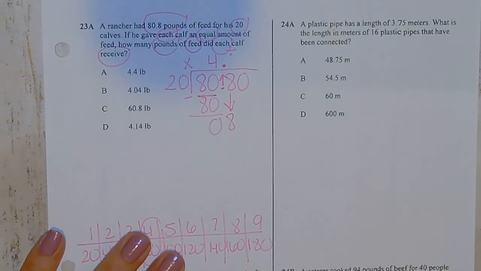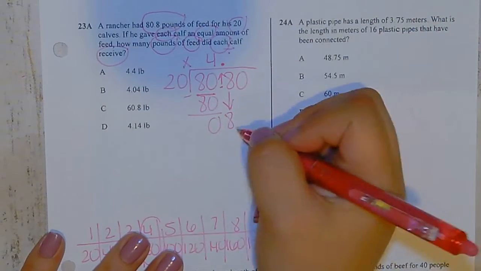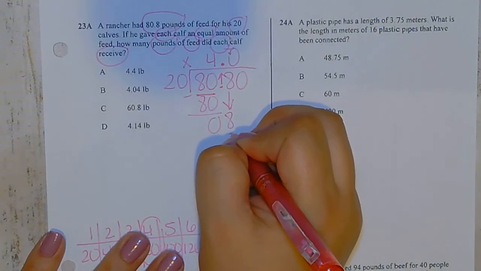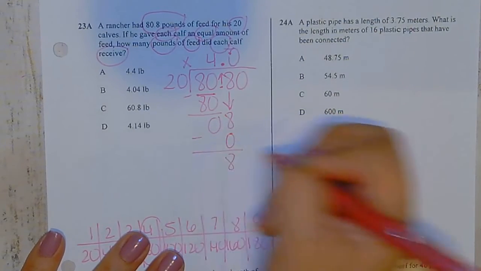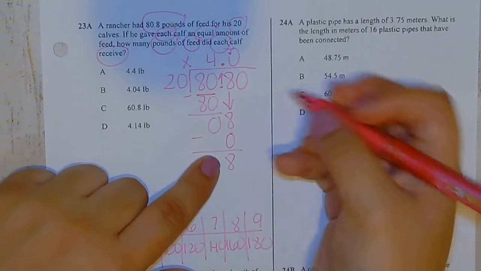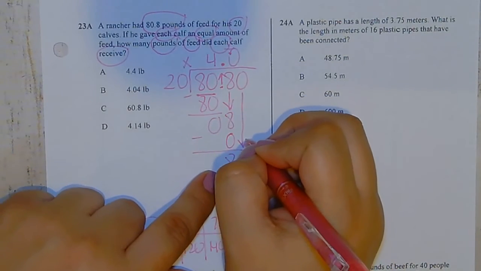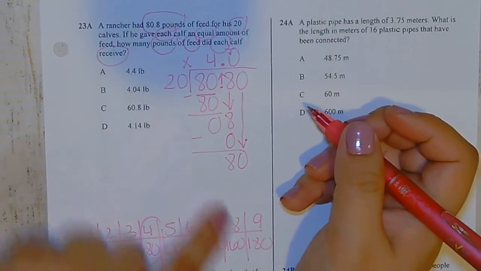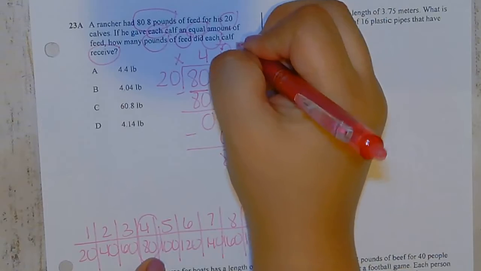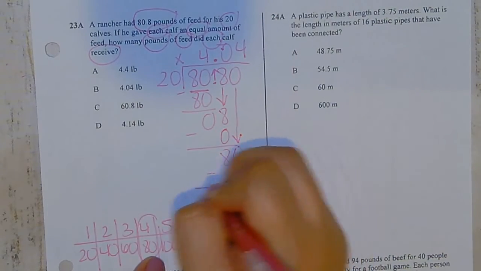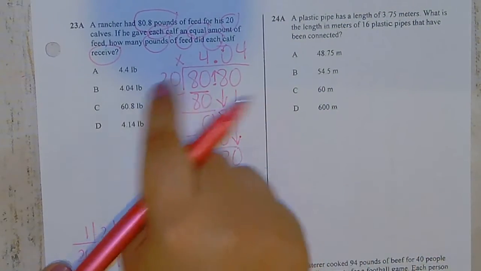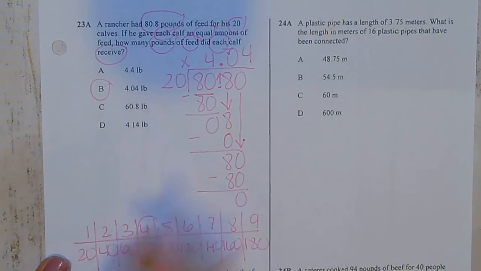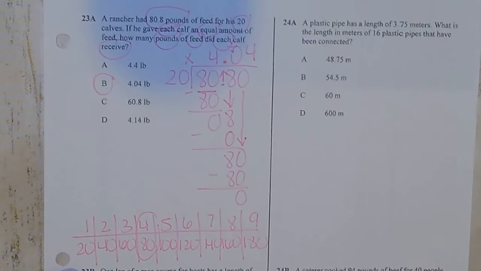So how many times can I make groups of 20 with 8? 0 times. So that would give me 8 again. What's my next step? Bring down the next number. So how many times can I make groups of 20 with 80? Again, 4 times. So I subtract and I get a 0. So my answer would be letter B, 4.04 pounds for each cow. Go ahead and choose letter B as your answer.